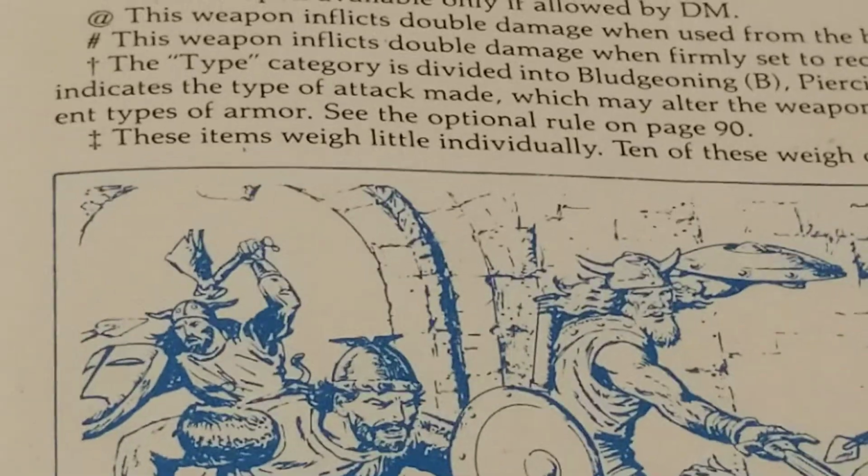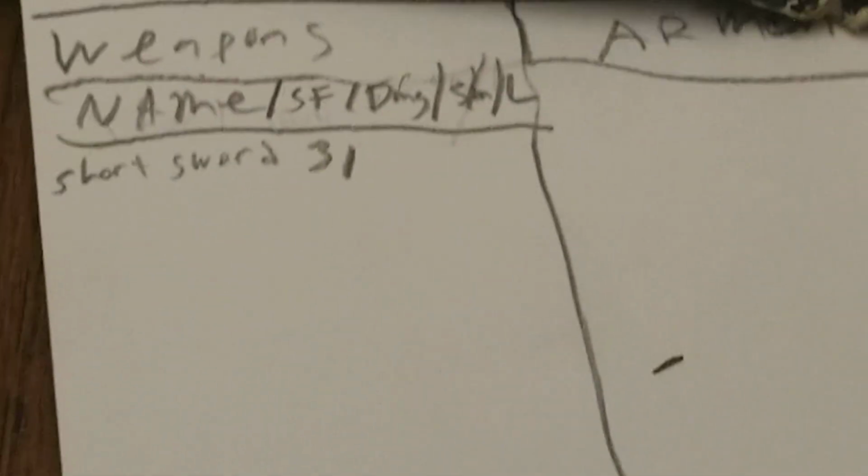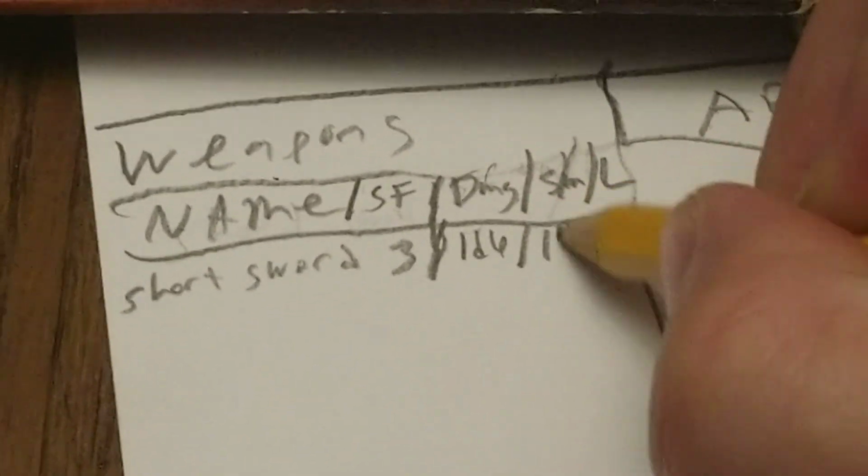Okay. Damage on the short sword is 1d6, 1d8. That's what we need to know. So on our sheet, it's 1d6 for small, medium, 1d8 on large or bigger. Okay, there we go. So there's an example.